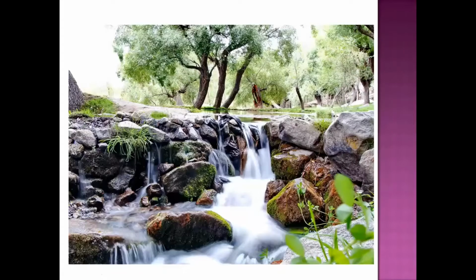A beautiful spring, a fresh water supply, and most of these natural springs, like in Naran, Kaghan, and Upper Himalayas, where normally you go to spend your summer vacations, are locations where you can find beautiful natural waters coming from underneath the earth to the surface in the form of springs.